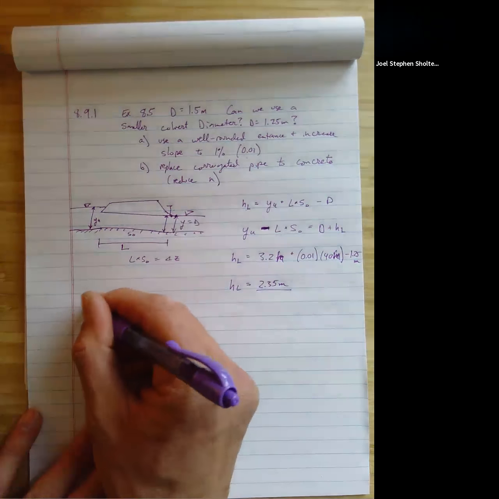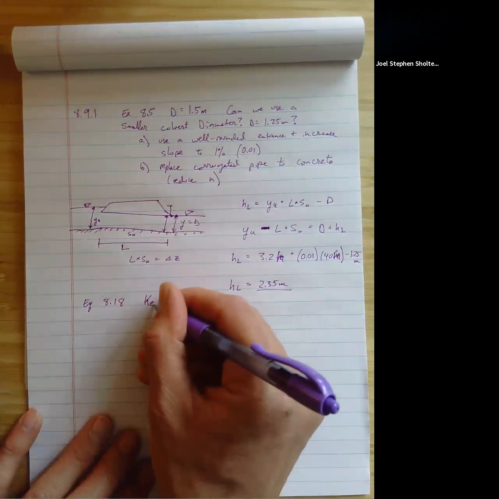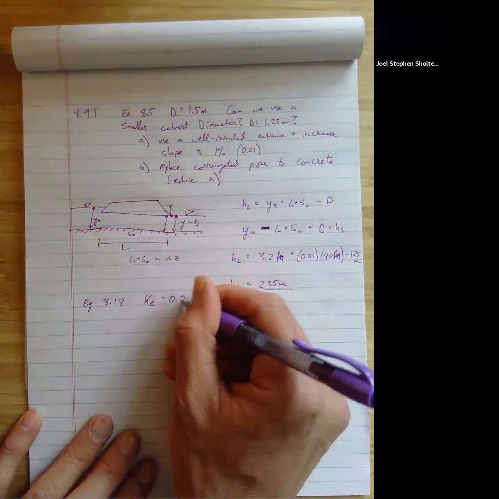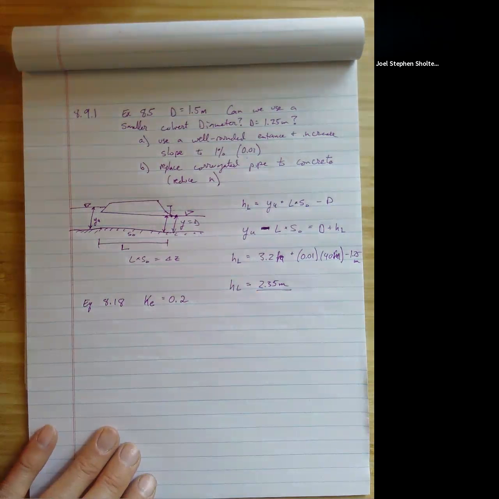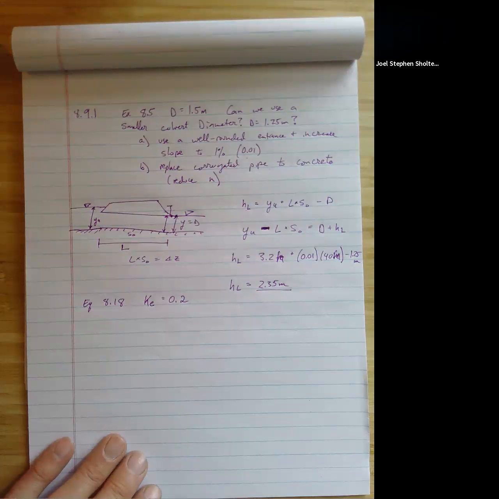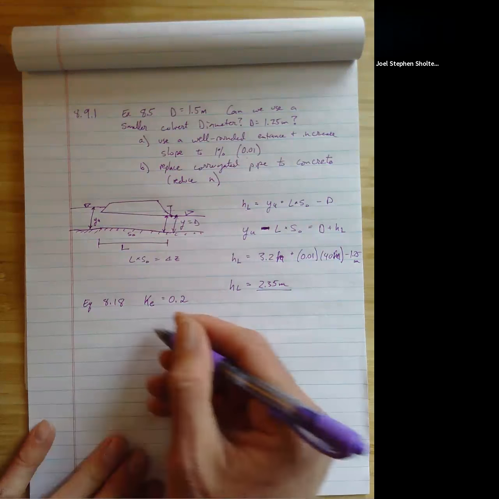Okay, then we can look at equation 8.18, and we're going to change our K entrance to 0.2 this time. Before our K entrance was 0.5. So we reduced it by a little bit. And then we'll write out the energy equation for that.